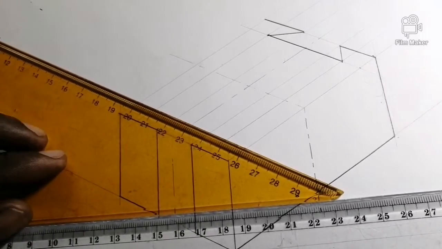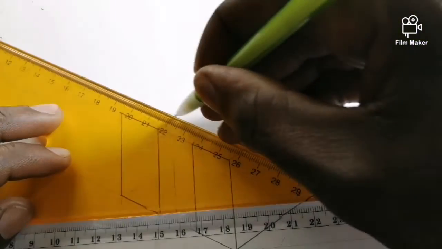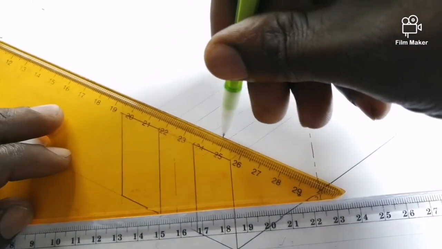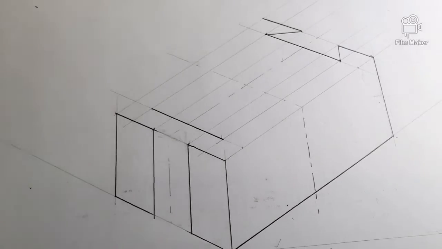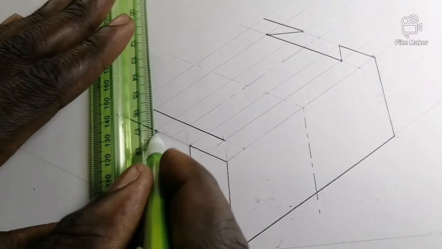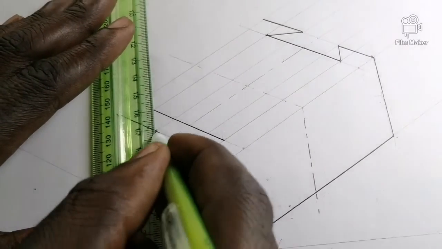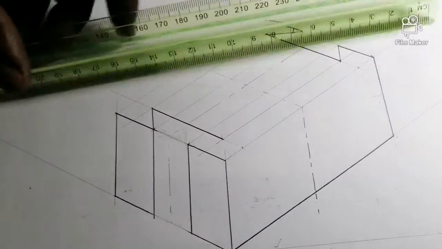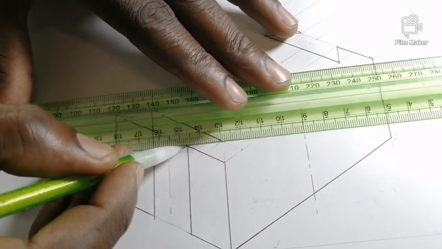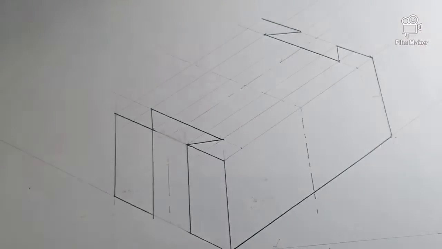Must be accurate. There you go. So now you take your 30mm ruler, you join this point with this one and this one with this one.